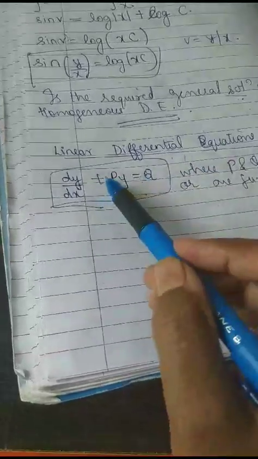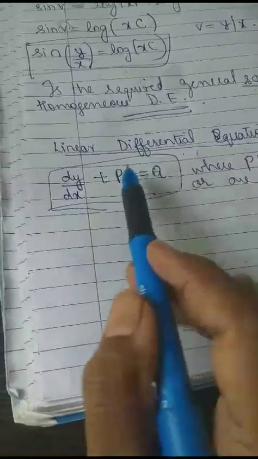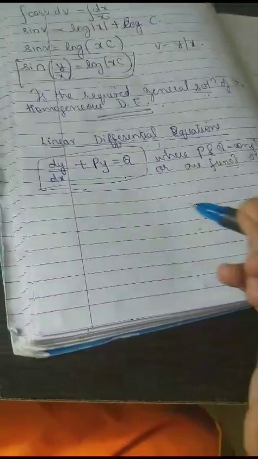If I am able to write a given differential equation in this form, then such differential equations are called linear differential equations. Before we solve a linear differential equation, we will have to bring the differential equation in the linear form, then follow the steps. Now let us first see what are the steps to solve a linear differential equation.